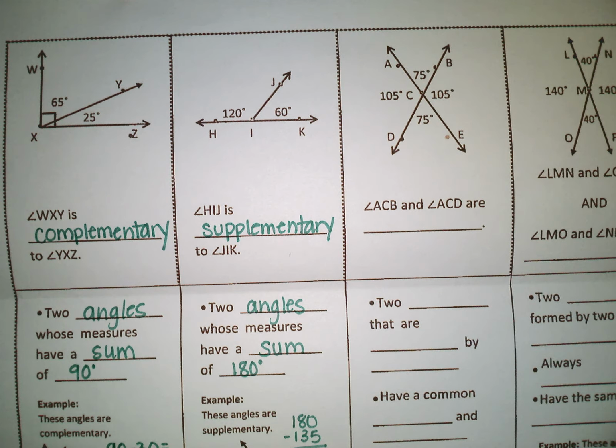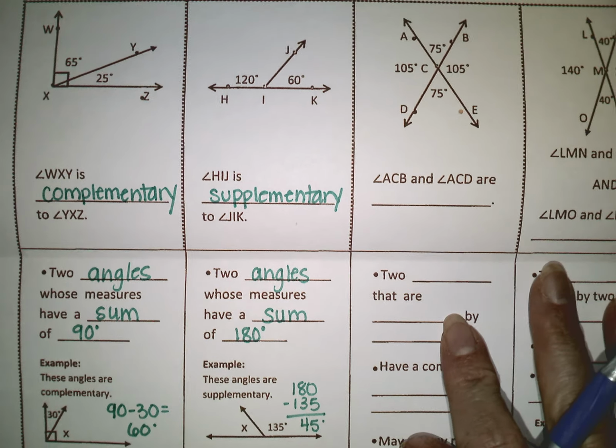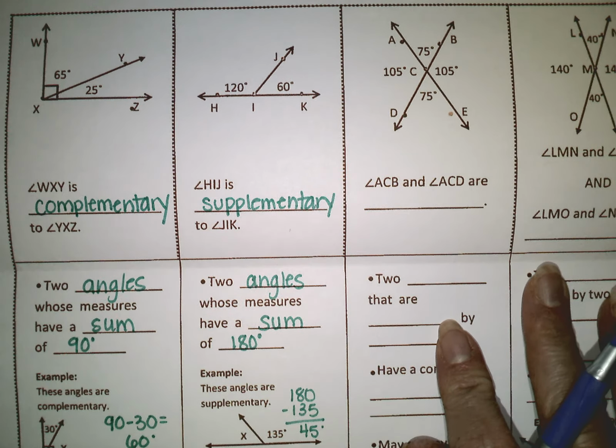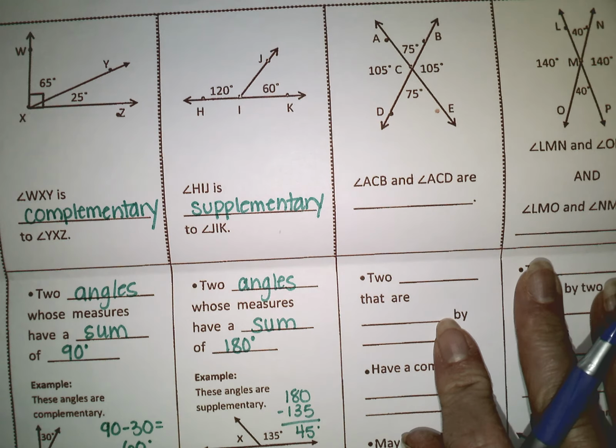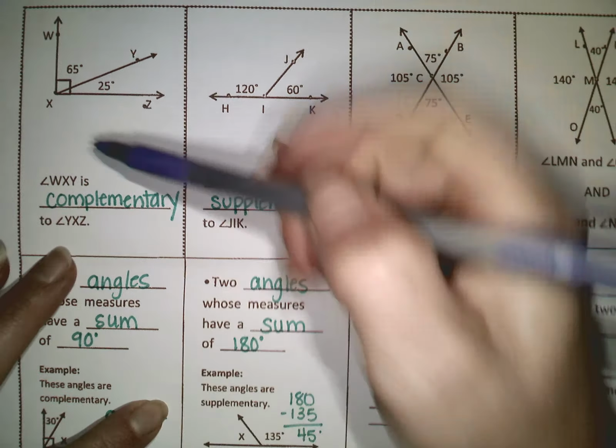Today, we're going to get back into our angles. So I just want to quickly review. We talked about complementary and supplementary last week on both Tuesday and Thursday, our math days. So let's just quickly review here.